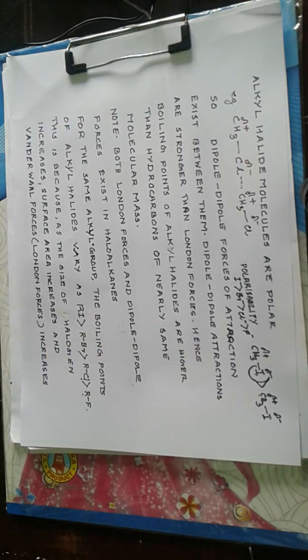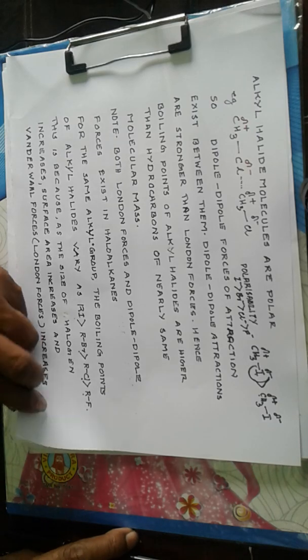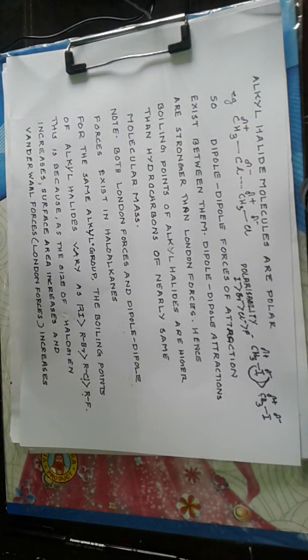So the high polarizability of iodine may be one of the reasons why alkyl iodides are highly associated and their boiling points are very high.